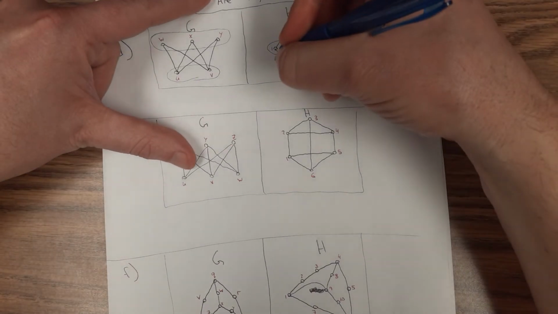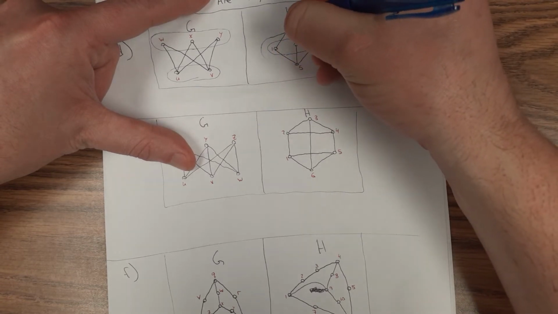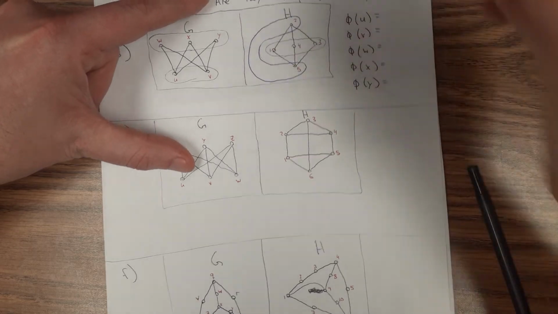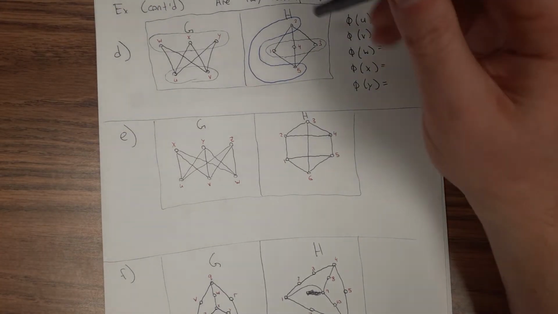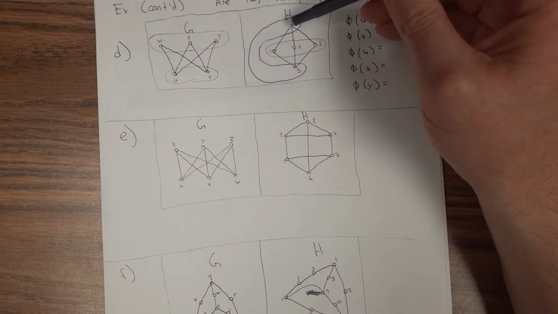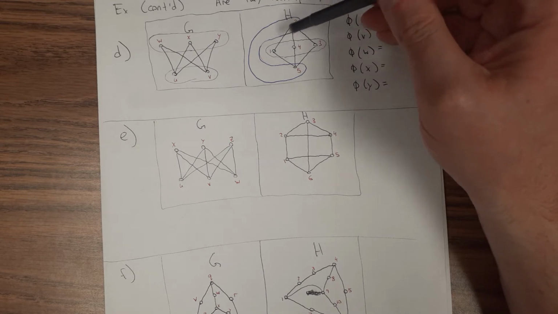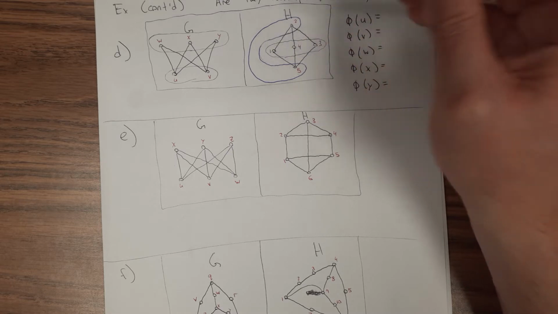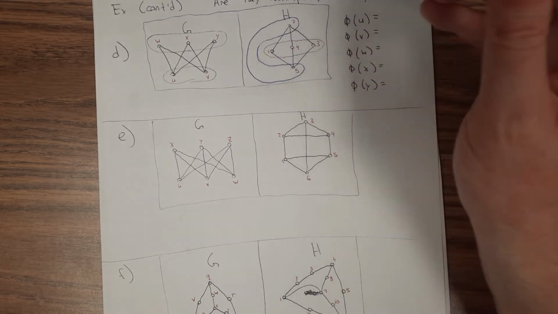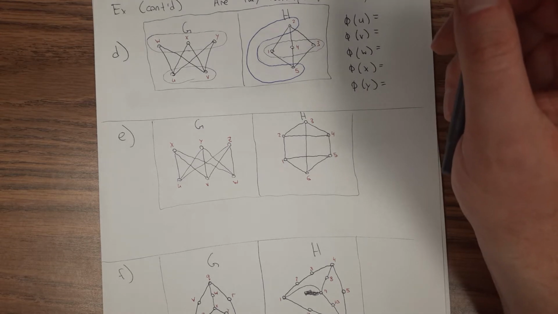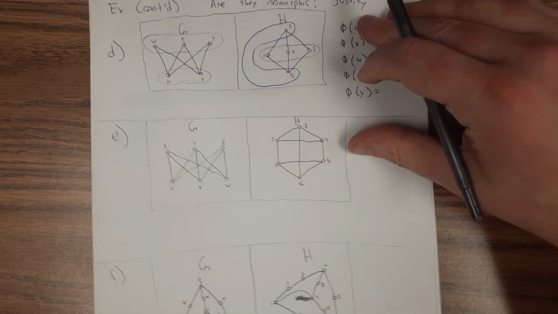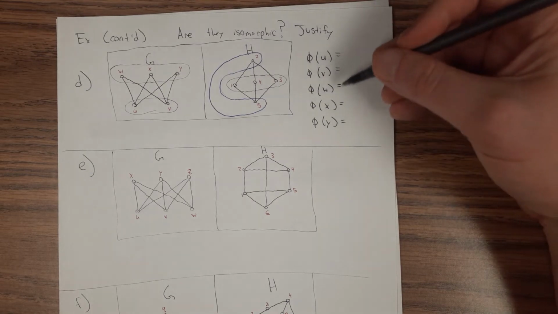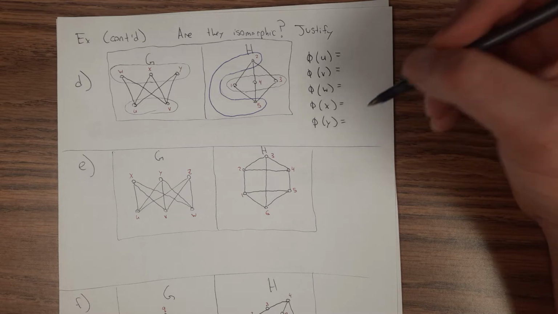This is blue. So those are my 2 vertices, and I have every possible edge between any vertex in this bubble and any vertex in the blue bubble. So that's the way in which these 2 graphs are the same. And I can use that to guide me when I write the isomorphism.